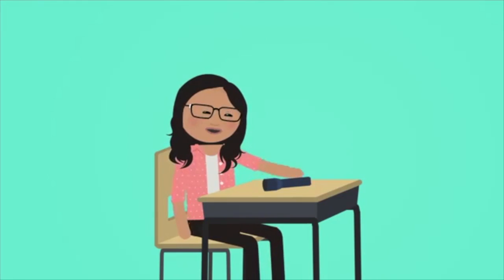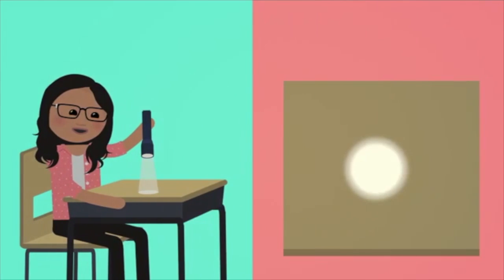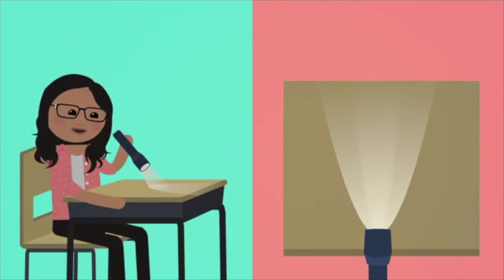Get a flashlight and dim the lights in your room a little bit. If you turn the flashlight on and point it straight down onto your desk, you'll see a small, bright, concentrated circle of light. That's kind of how sunlight hits the northern hemisphere during the summer. Bright and intense. Now move the flashlight down at an angle and point it at the top of your desk. See how the light isn't as bright and is less intense where it falls? That's like the sunlight we get in winter.